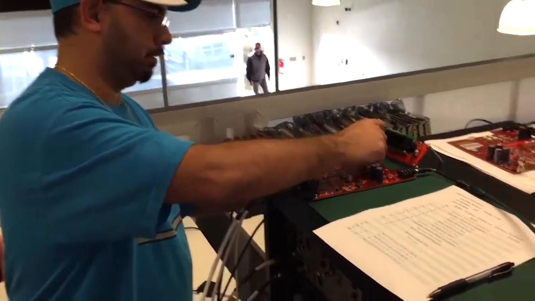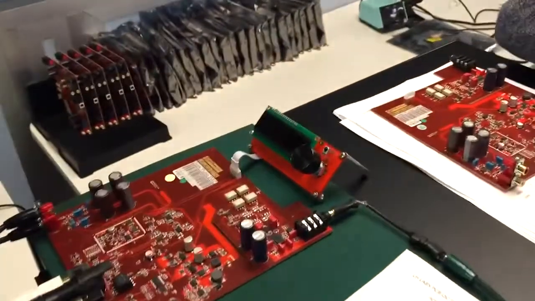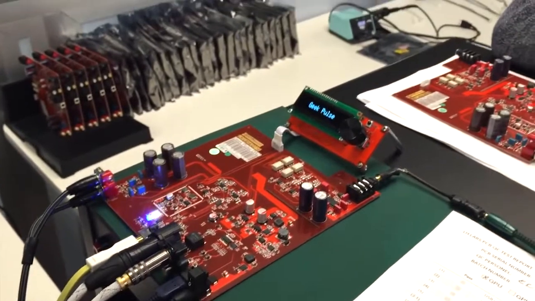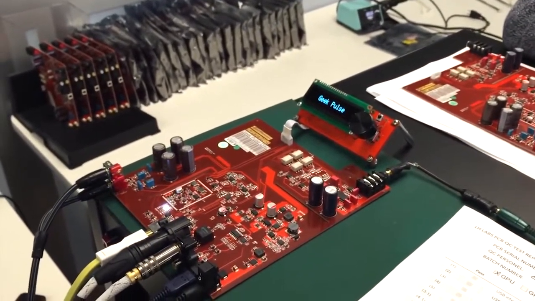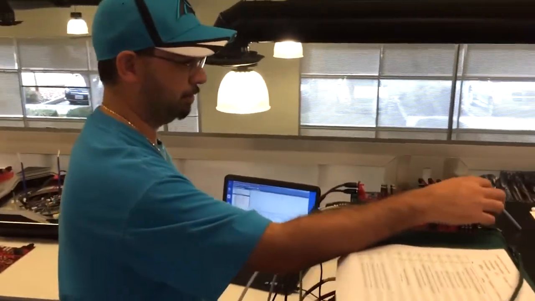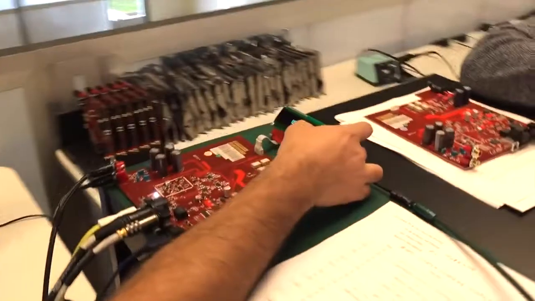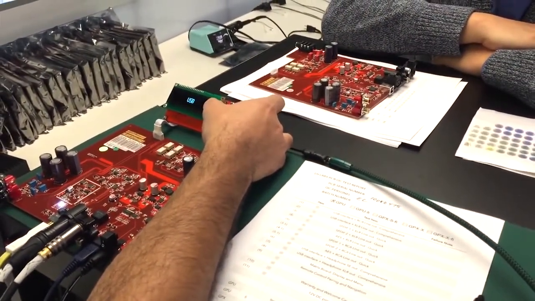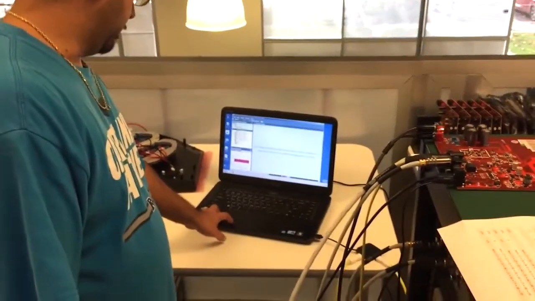And then we connect our matrix control board. The control board we call the matrix board. Power it up. Make sure the input is set correctly to USB. And then I'll start the test.